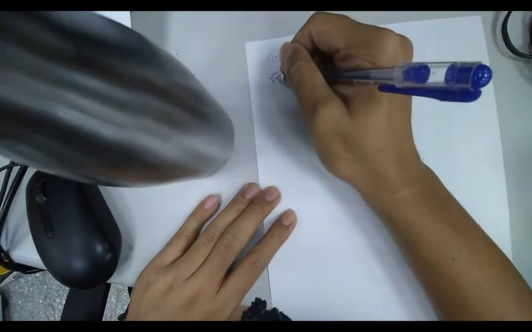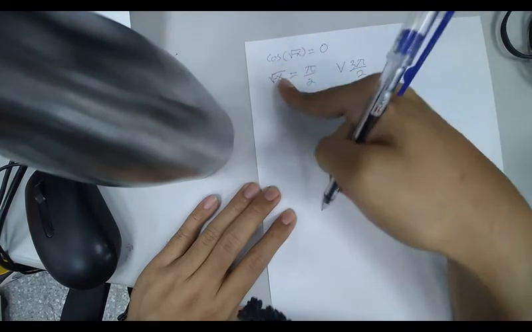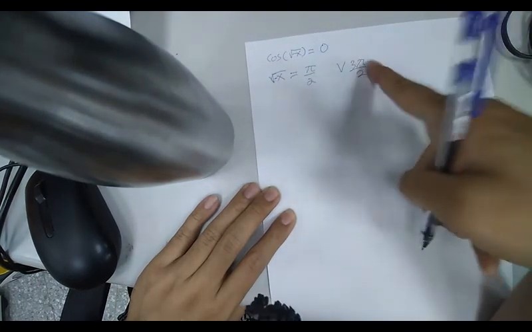So it is square root of minus x, not square root of x. Square root of minus x equals pi over 2 or 3 pi over 2.